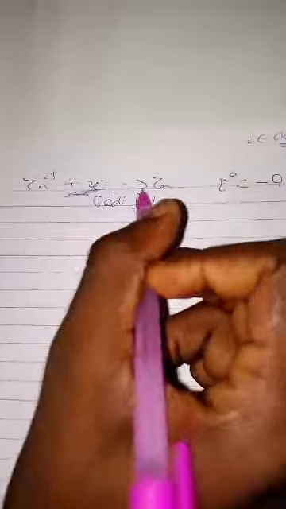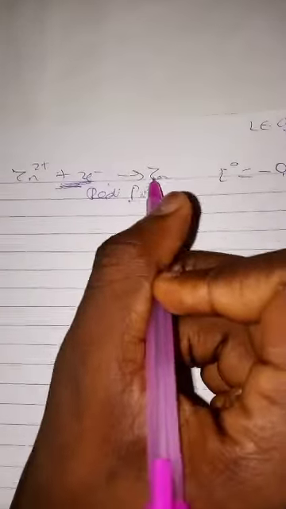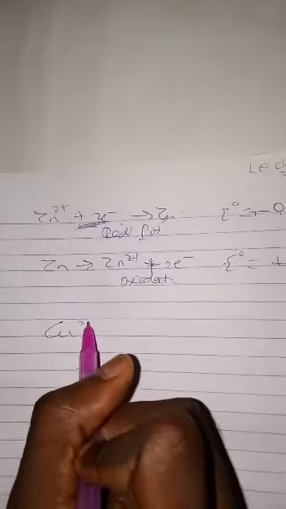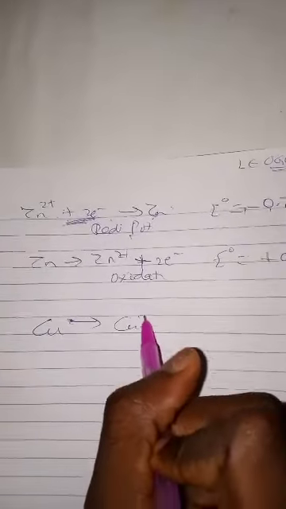If you want to convert it to oxidation potential, just reverse it. Zn will give you Zn2+ plus 2 electrons. This is oxidation potential. So I just reverse it. And what will happen to your sign? It will change. It will become plus 0.76 volts. Do you get it now? So let me give you another one. Let's say you have Cu to give you Cu2+ plus 2 electrons.